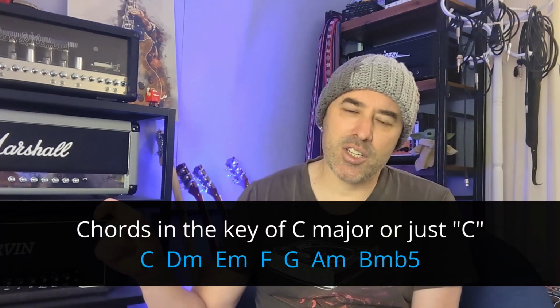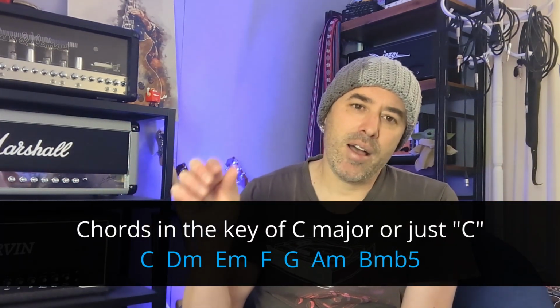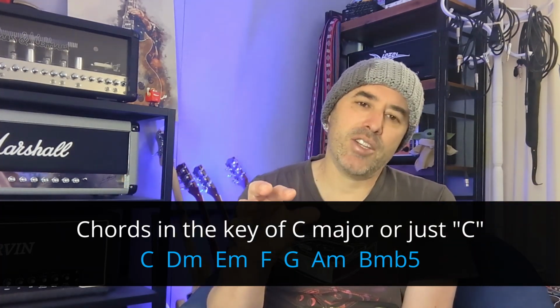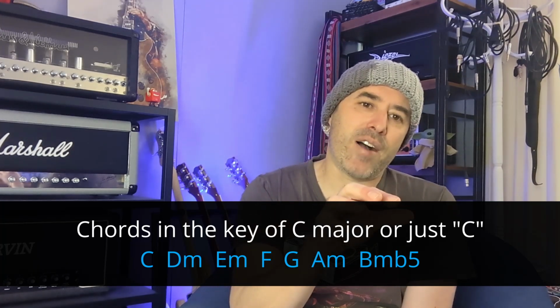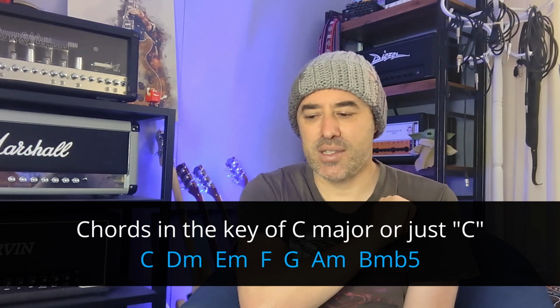So the chords you have here are C major, or just C, D minor, E minor, F major, or just F, G major, or just G, A minor, B minor flat 5, C. Those are the names of the chords in C.